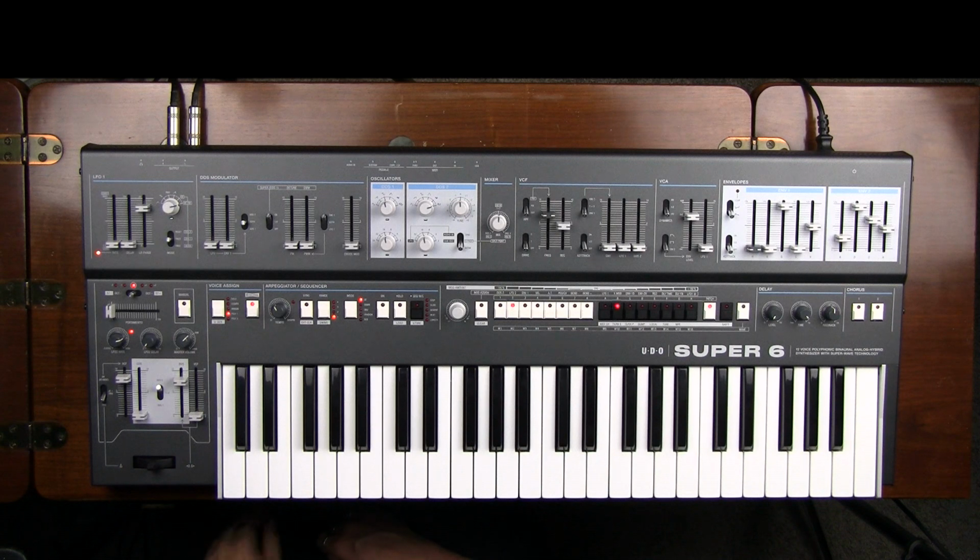You can also use it as a theremin. Okay, that's the left-hand modulation section on the UDO Super 6.